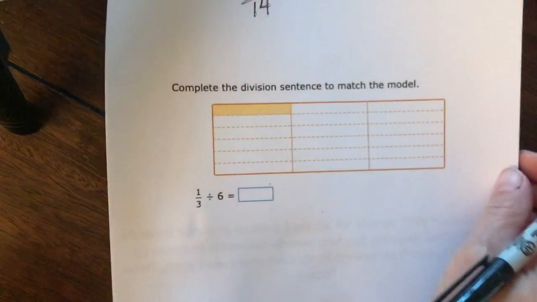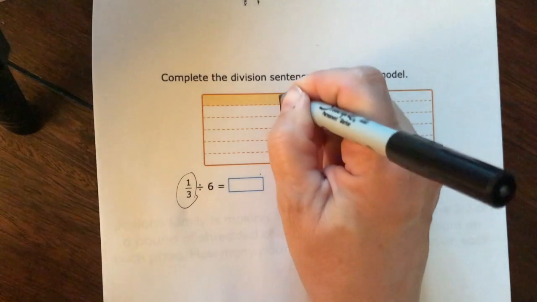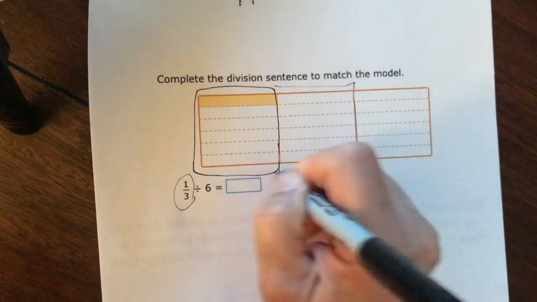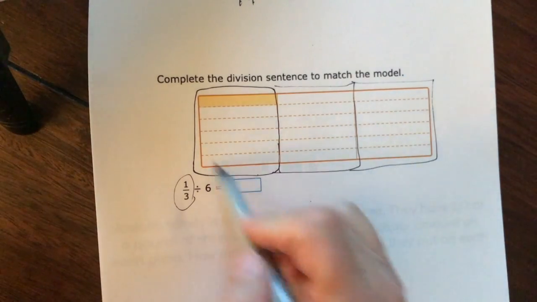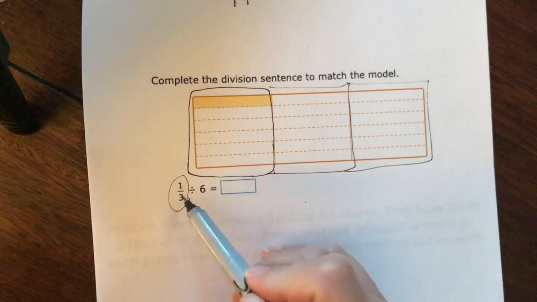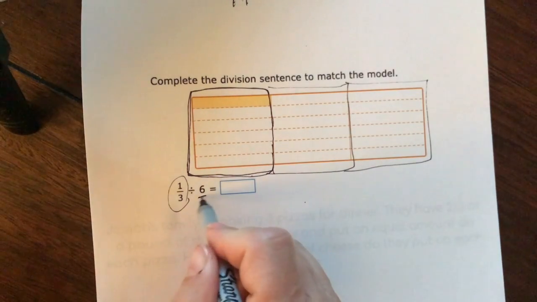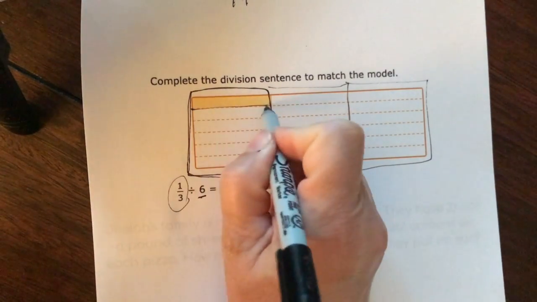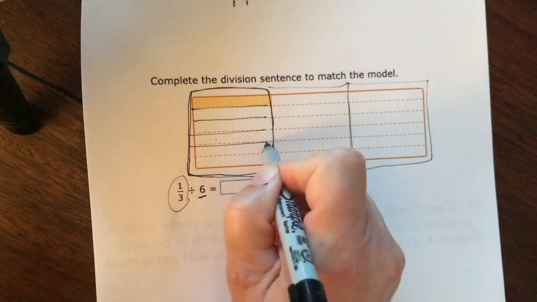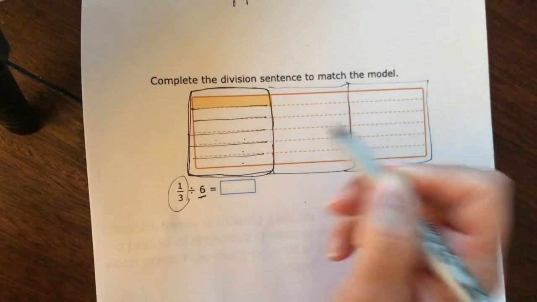Okay? Now with this one, I have 1/3. So each of these sections is a third. So 1/3, 1/3, 1/3, 3/3. So if I had 1/3, which is this section here, and I now divide 1/3 into 6 pieces, 1, 2, 3, 4, 5, 6.